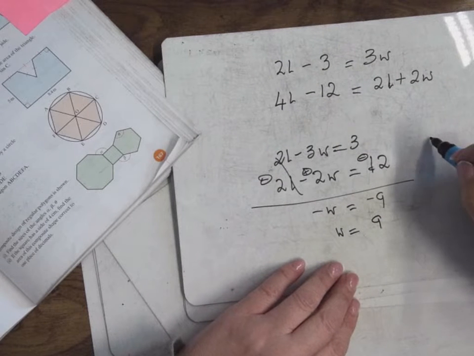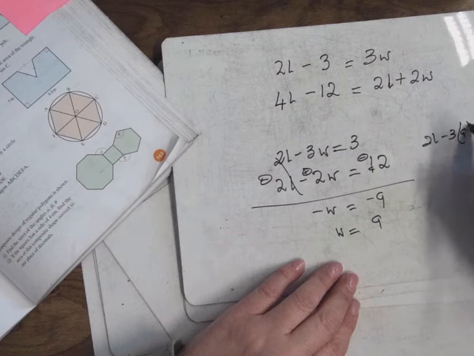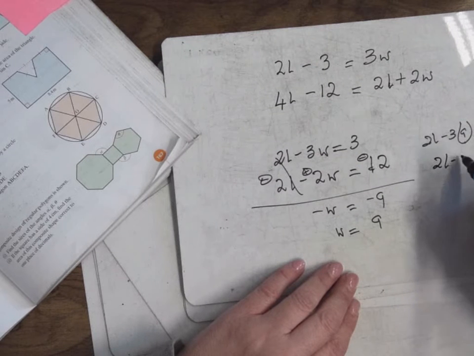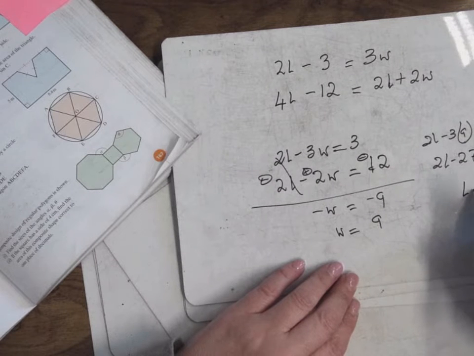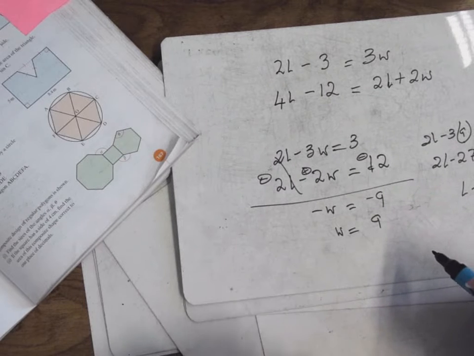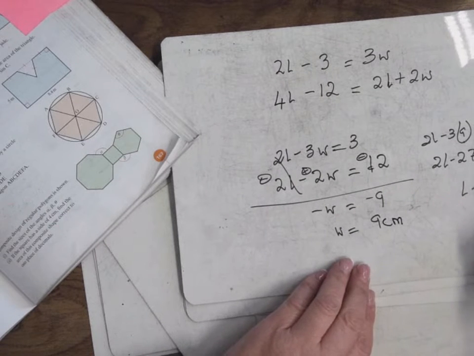And then 2 times the length minus 3 times 9 equals 3, so that's 2L minus 27 equals 3, so that means 2L is 30, so L is equal to 15. So the width is 9 and the length is 15, and they're all in centimetres, so if they give us units, we must give them units back.